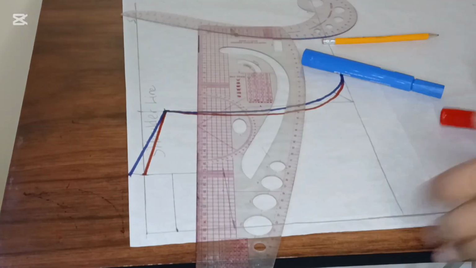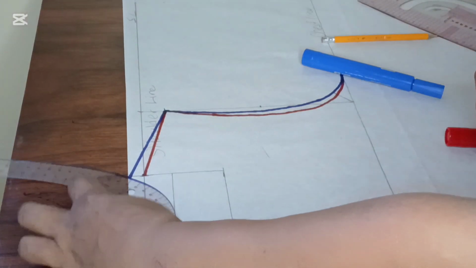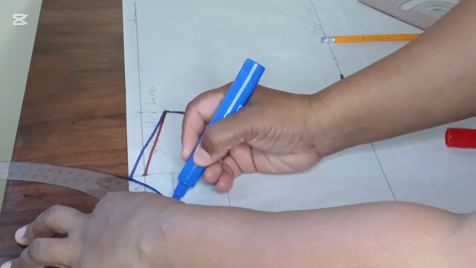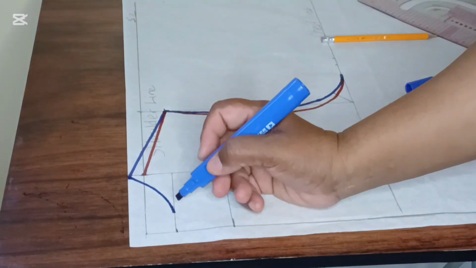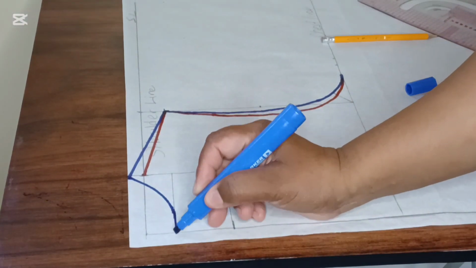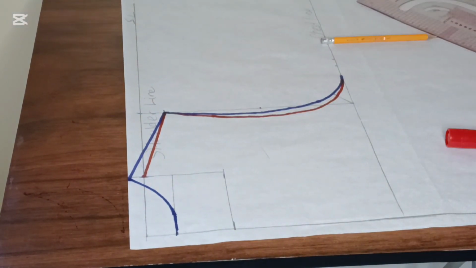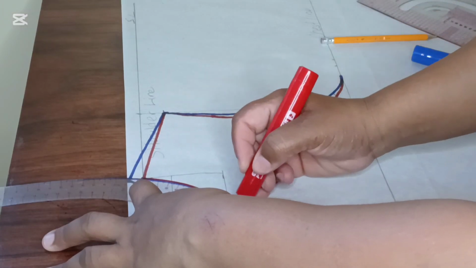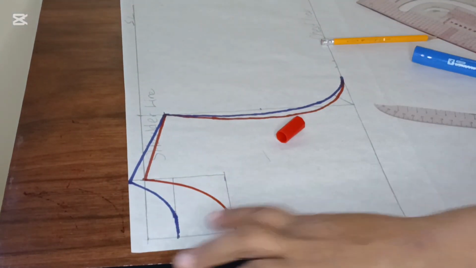Now we are going to do the curve for the back. You can use your curve ruler, or you can do it freehand. Okay, so that's the back, and then we're going to use the red for the front. All right, so good. Back, front.